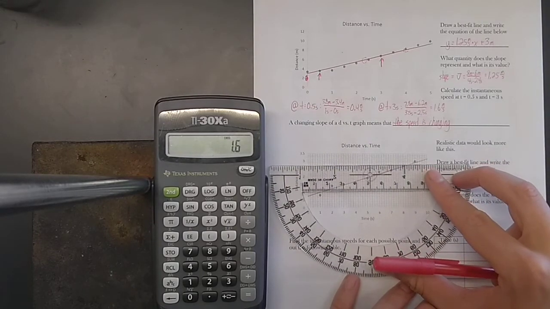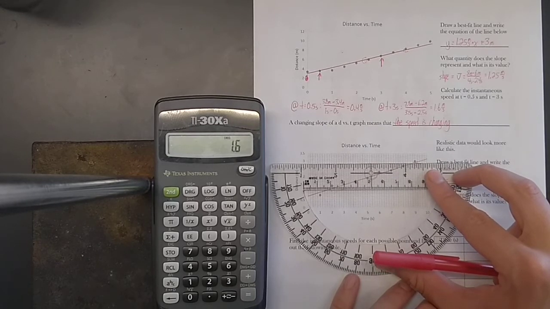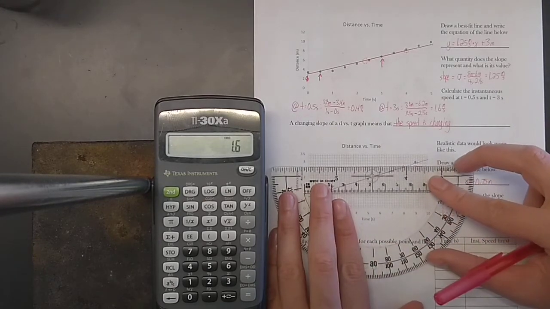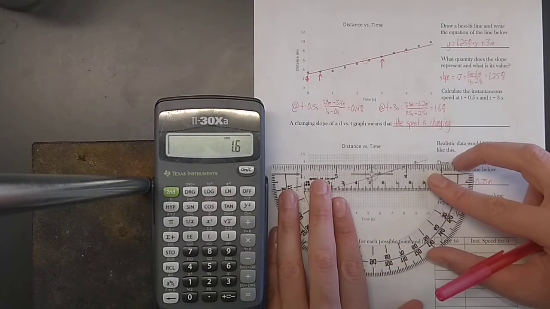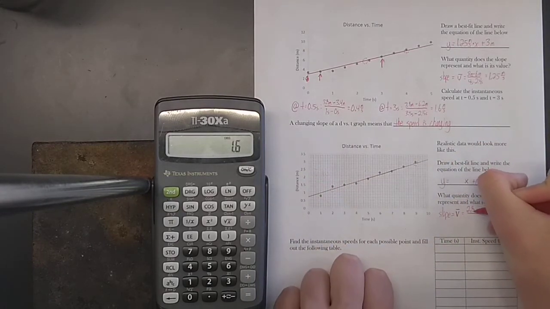And that's at approximately, let's see. I'm horrible at reading. I should have numbered this better. That's at about 2.8 meters. So I have 2.8 meters minus 1.2 meters.